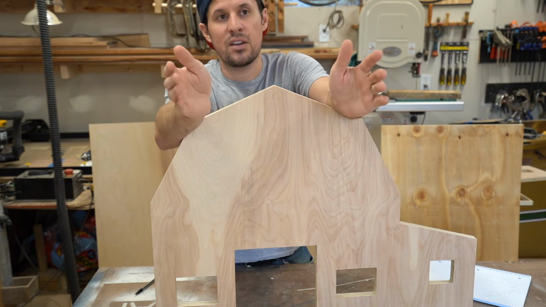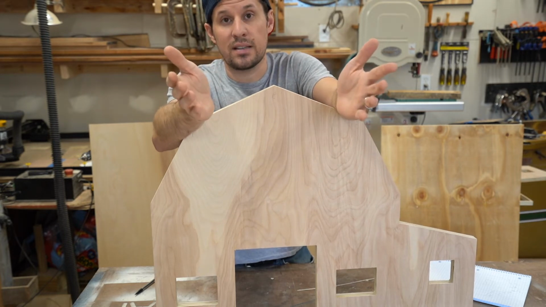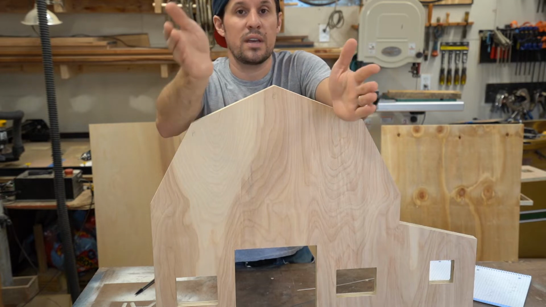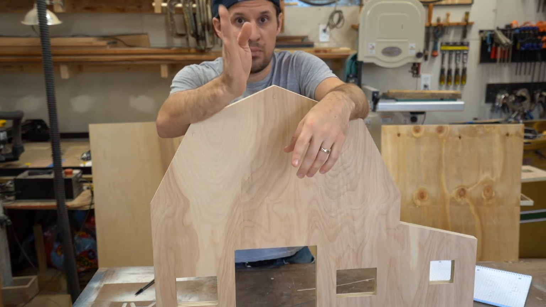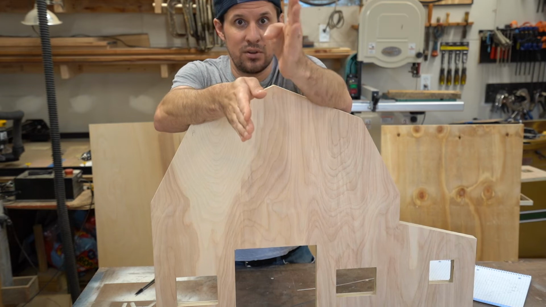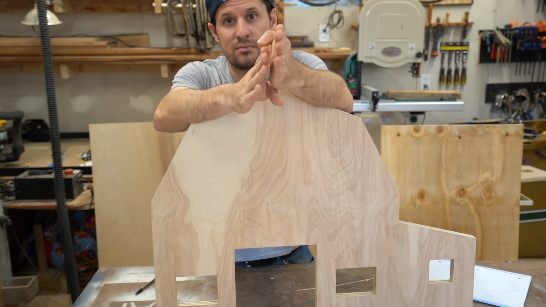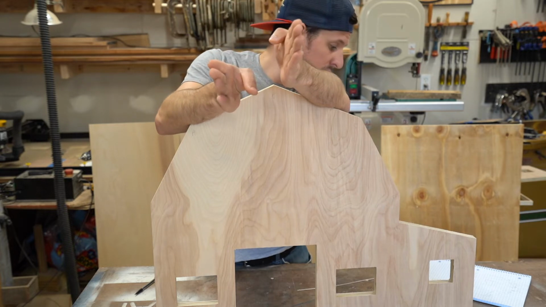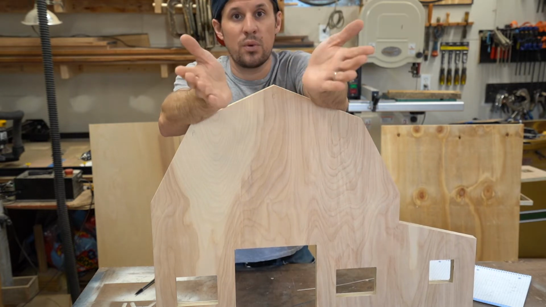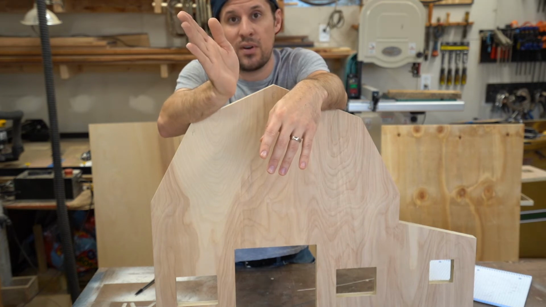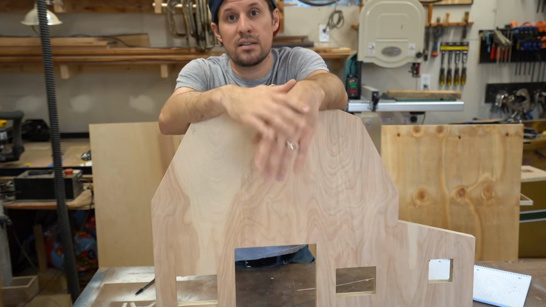Now you can't set your table saw, or at least most people can't set their table saw to an angle of 70.85. So what you do is subtract that angle from the perfect 90. Your table saw has already given you 90 degrees. And then to get to 70.85, you just subtract it, and that gives you an angle of 19.15, which you can set on a table saw. So we're going to set our angle to 19.15 and then make our cut.